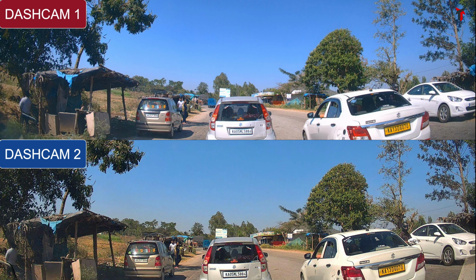So here's the first sample which I want you guys to take a look at. On top is the dashcam 1 and on the bottom is the dashcam 2. I want you guys to find out which one of these is a native 4K one and which one of these is an upscaled 4K one.